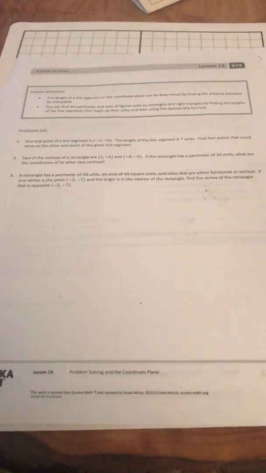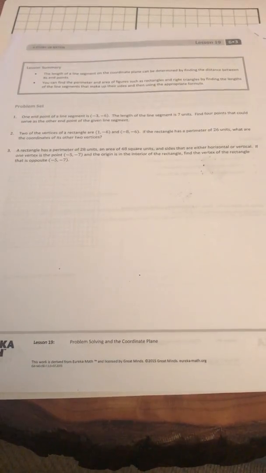Alright, scholars, so here is tonight's homework. I'm only going to go over number 3, and I hope you guys can figure out numbers 1 and 2 on your own. So let's read number 3.